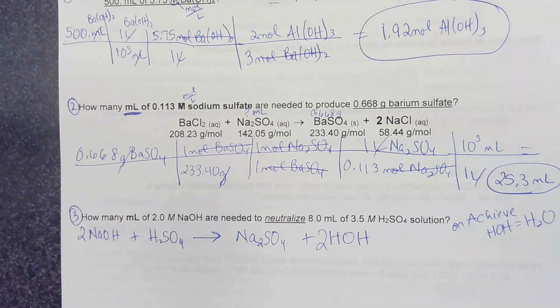This problem, dealing with neutralization, is something you will be doing in 107 at the beginning, and then there'll be probably a little bit of nuclear chemistry, and then the rest of 107 is organic chemistry.